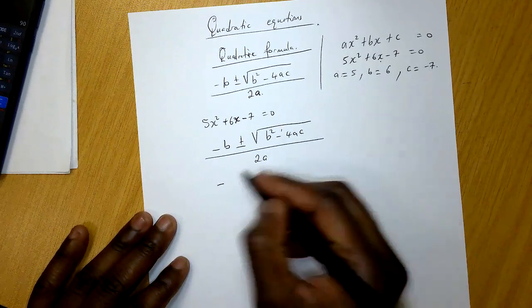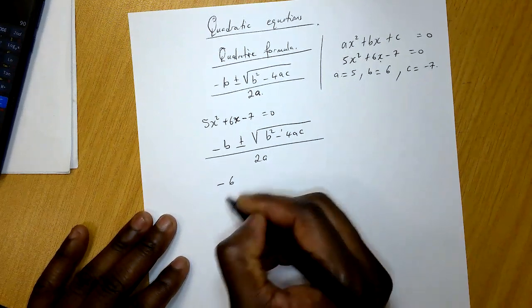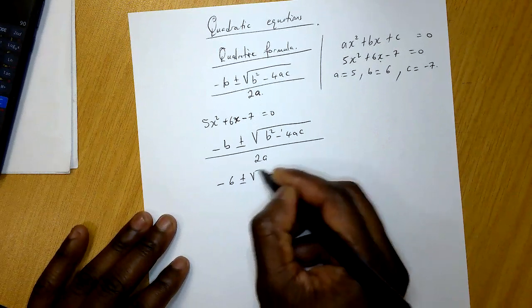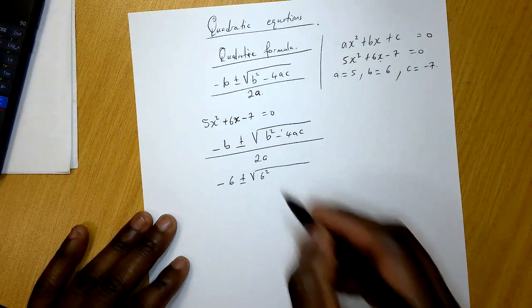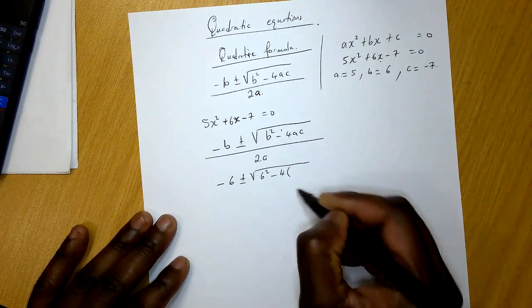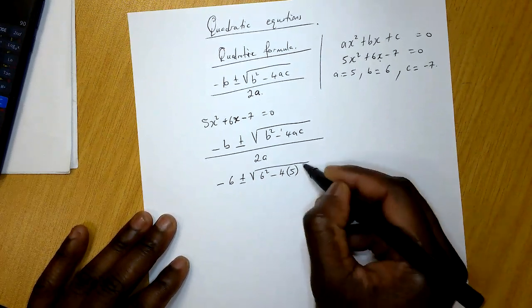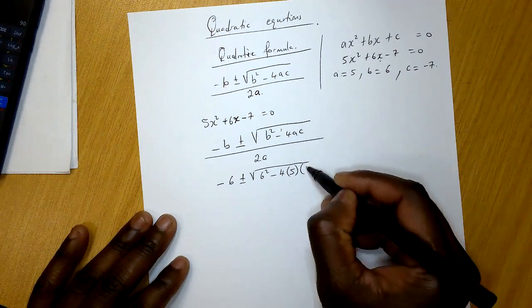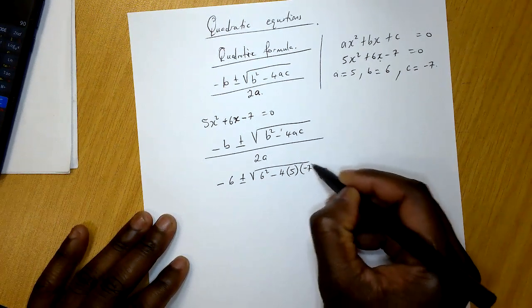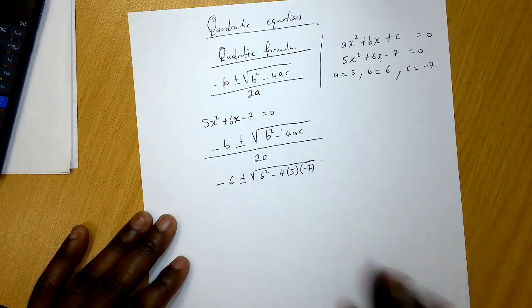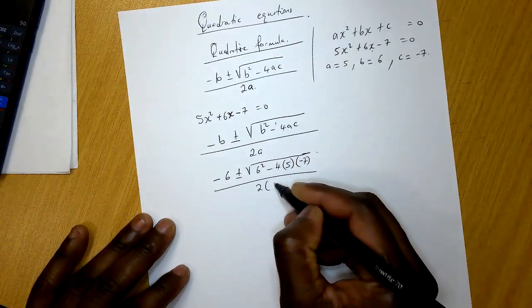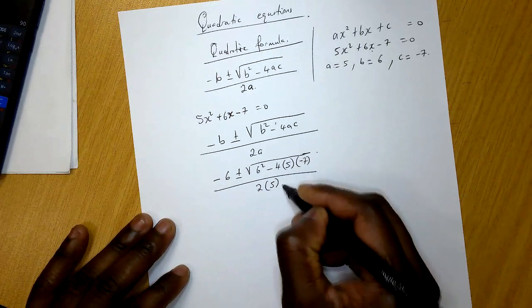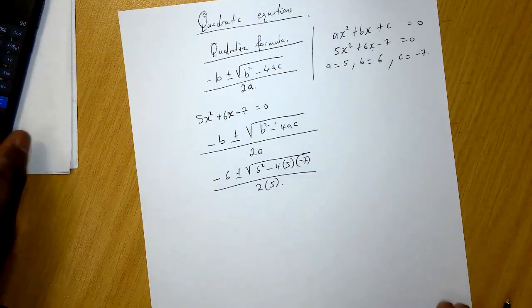So we're going to say minus 6 plus or minus the square root of, what is b squared? It's 6 squared, minus 4. What is a? It's 5. What is c here? C is negative 7. All over 2. What is a? It's 5.